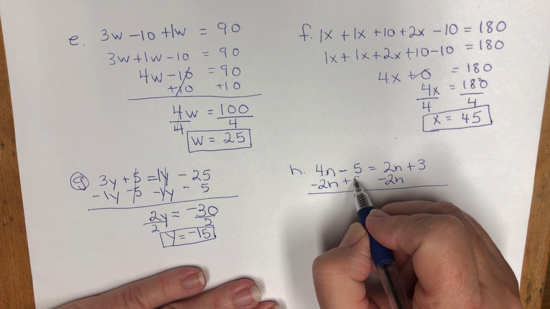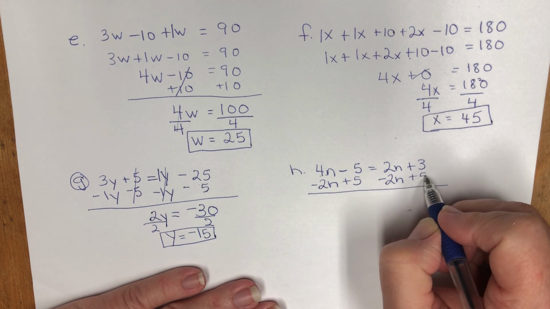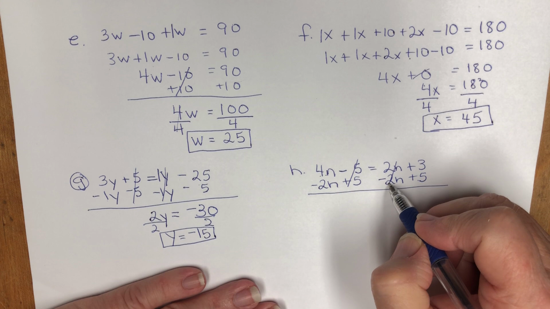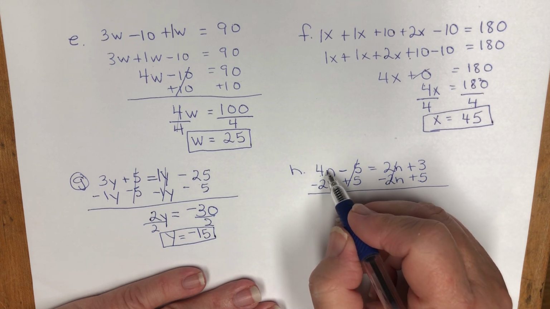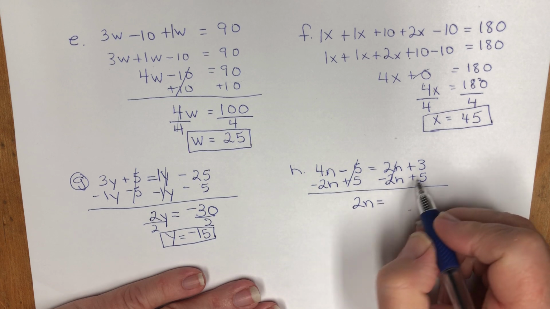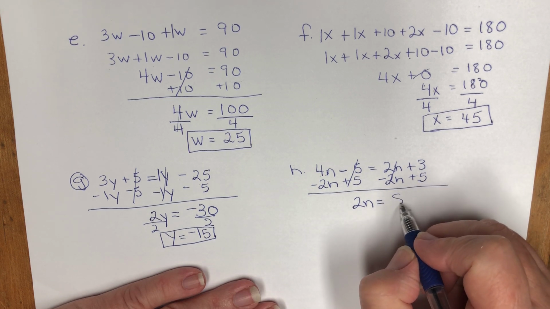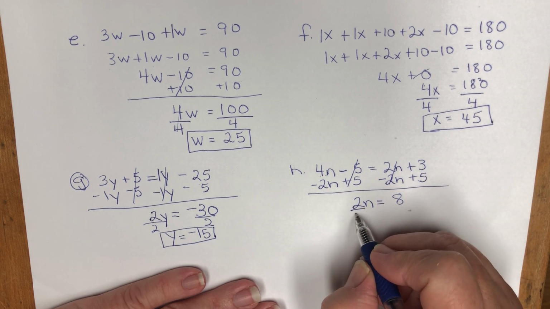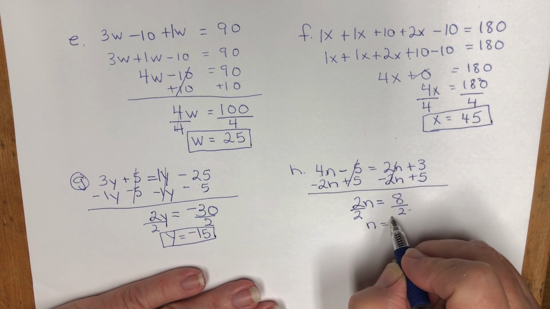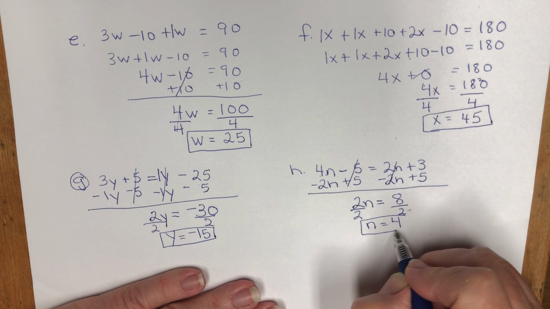We're going to add 5 to this side and add 5 to this side. This becomes 0. This becomes 0. Now I have 4n minus 2n, which gives me 2n is equal to 3 plus 5 is 8. I isolate my n by dividing by 2, and n equals 4. And there's the correct answer.